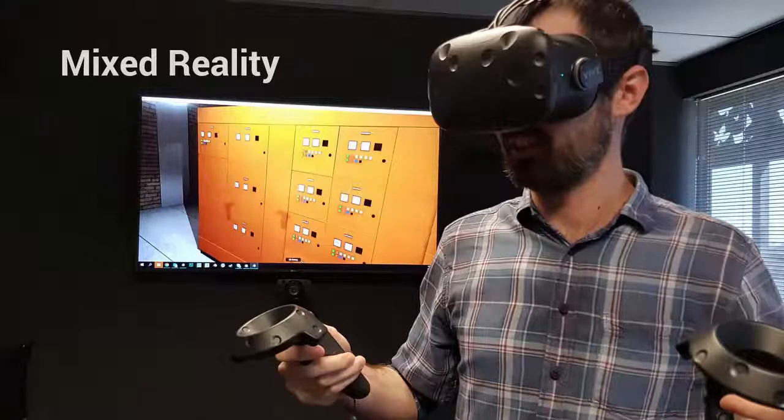We have built a training module for substation switching, for instance. That is a highly dangerous task. One wrong move in the real world is deadly, and so training is really important there.